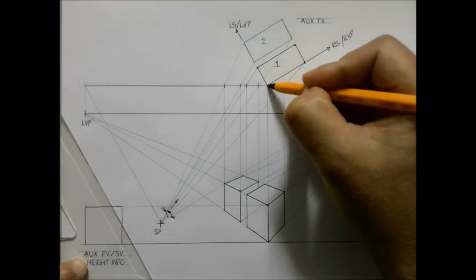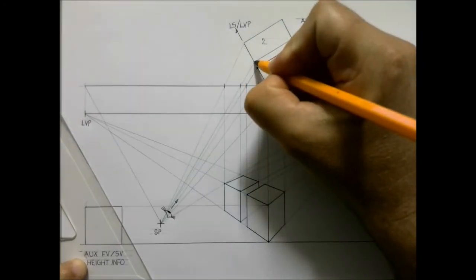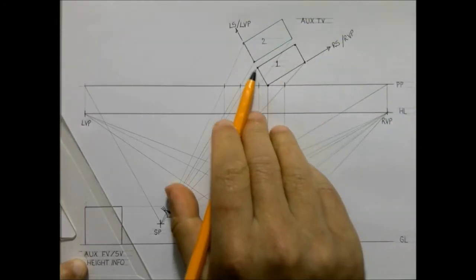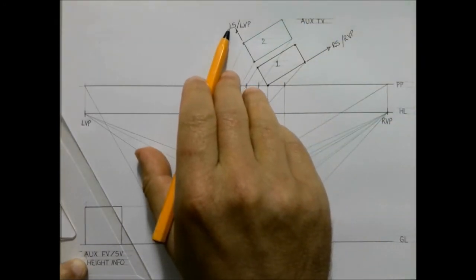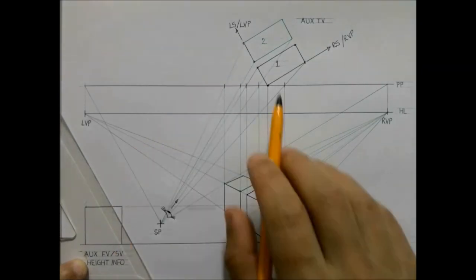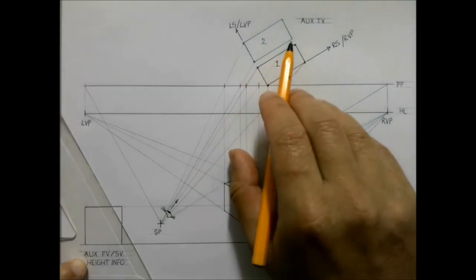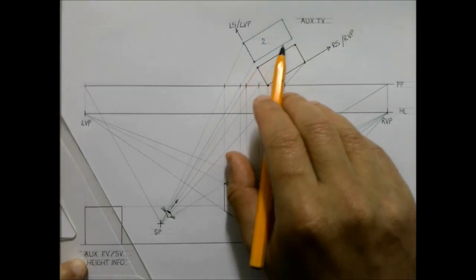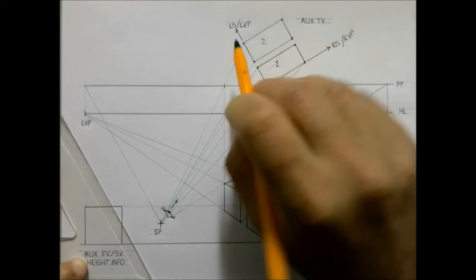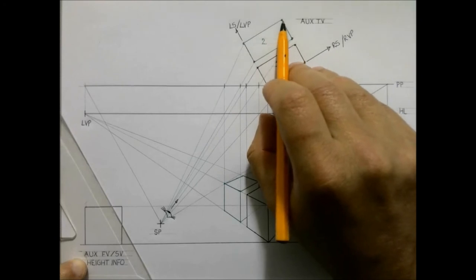From this contact point over here, the points that I need to find will be this one here and this one here, going towards the left side, or my left vanishing point. Okay, so if I had to go find anything to the right of that point over there, I would also be able to find that point, and if I'm going to the right of this point, I'll be able to find that point.